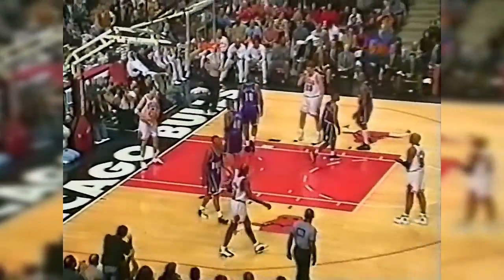He is not a point guard. He's a two guard, and a nice job. Michael up, over, and in. Again, they score out of the triangle. The ball enters Tony Kukoc on the side. Michael just flashes down the lane.